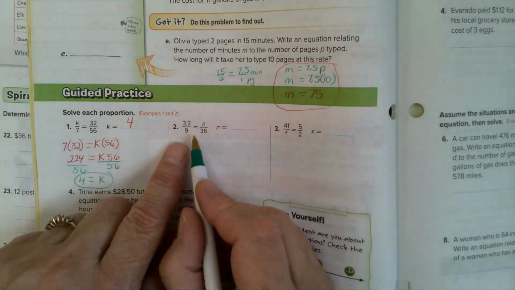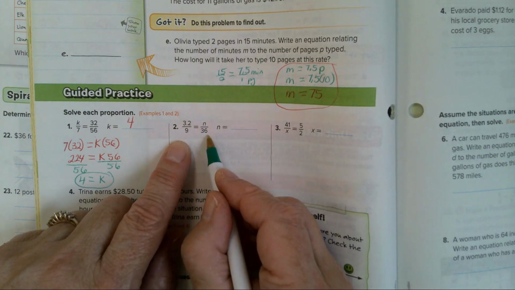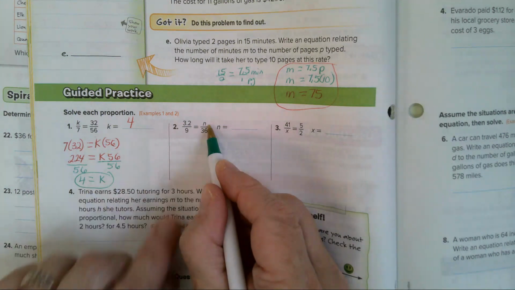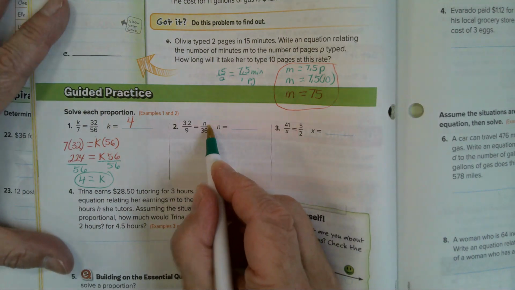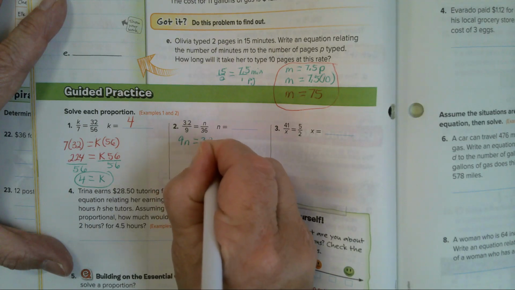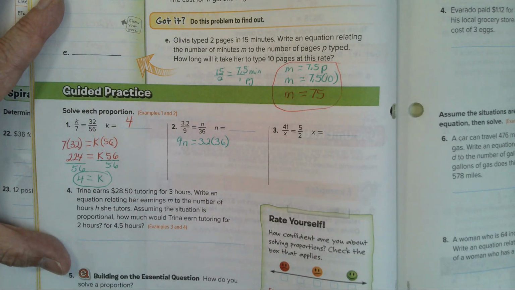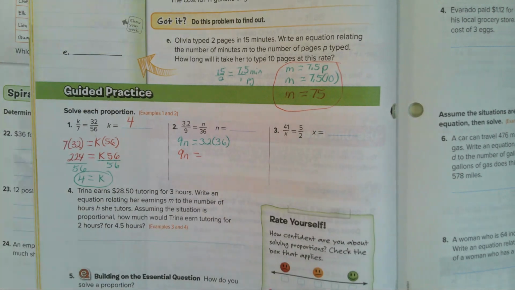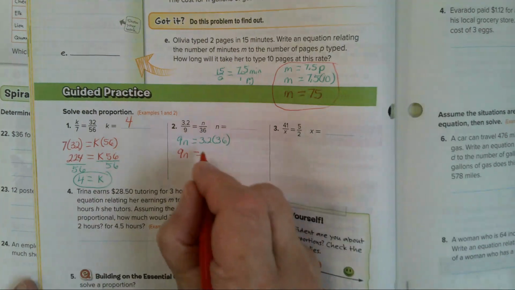Okay. This one you could say, oh, all you do is divide, or multiply. 9 times 4 is 36, so 3.2 times 4 would give you your answer. Yes, but I want you to show it using the algebraic steps. So let's practice cross products again. 9 times n equals 3.2 times 36. Everyone understands that part? Yeah. So then you have 9 times n equals 3.2 times 36, 115.2.